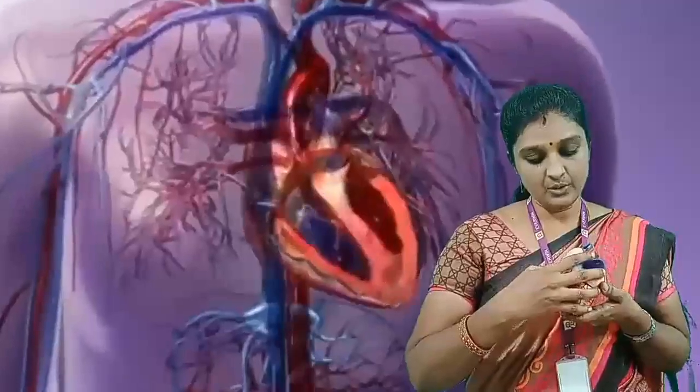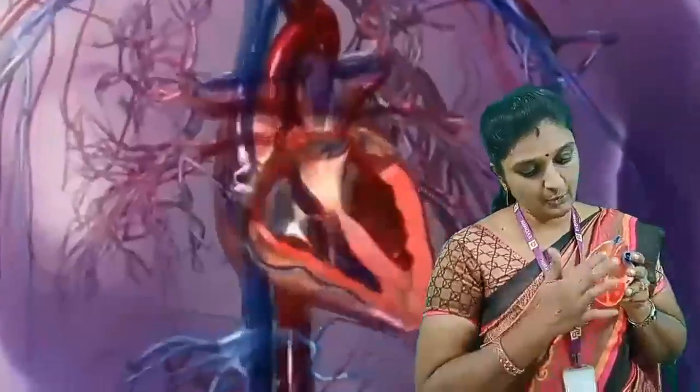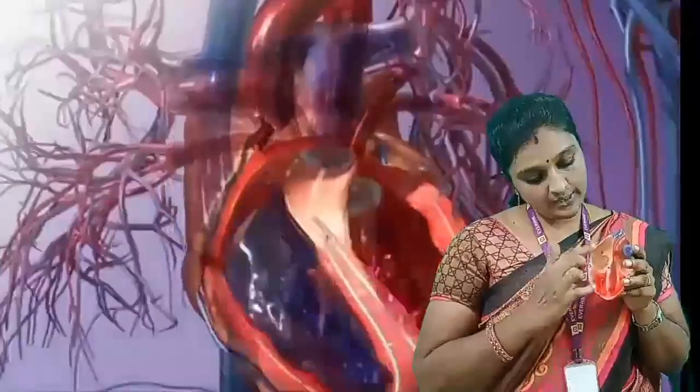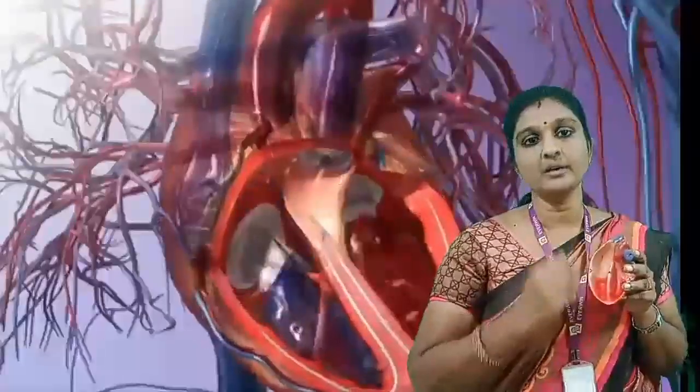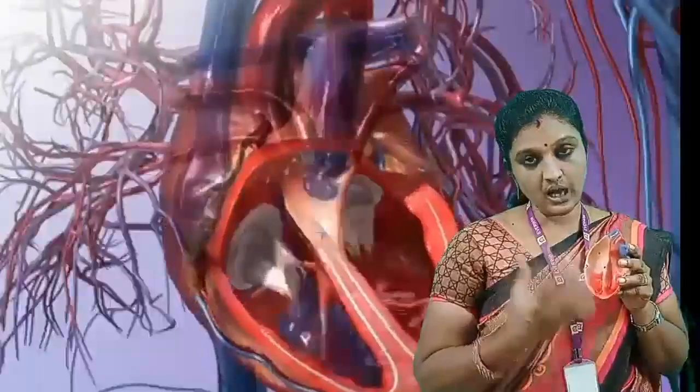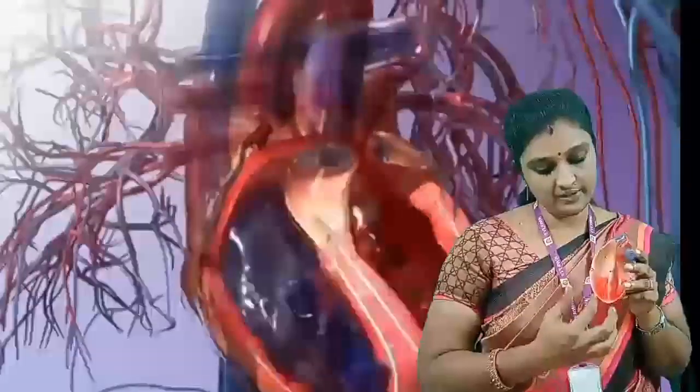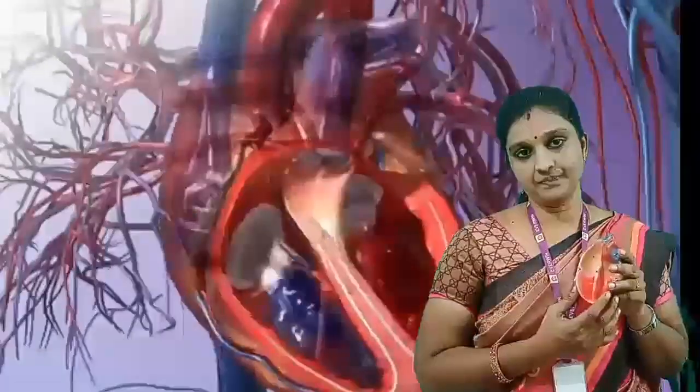If we divide the heart into two equal halves, you can see four important chambers inside it. Yes, the heart has four chambers. The two small upper chambers are called auricles, and the two large and thick chambers are called ventricles.